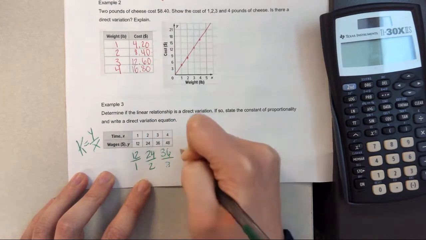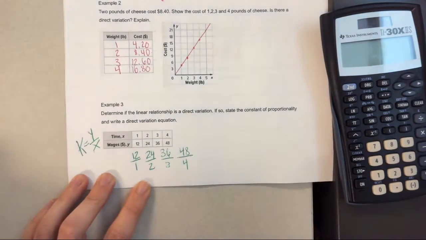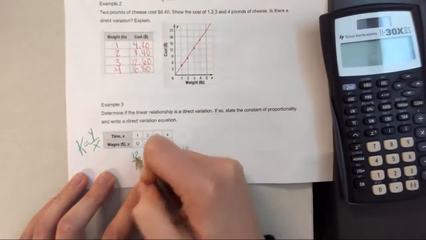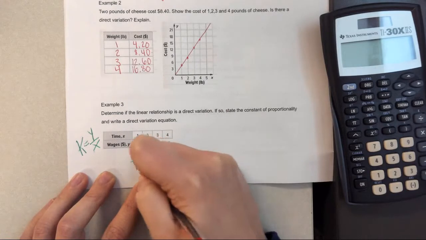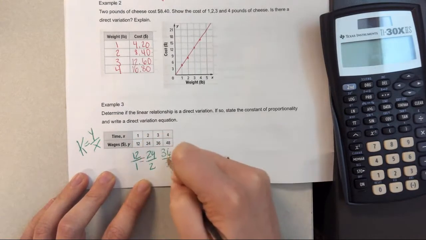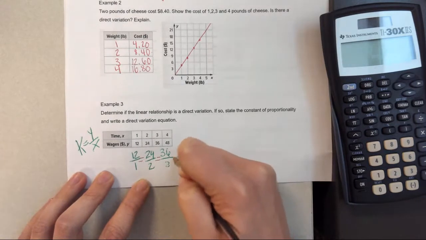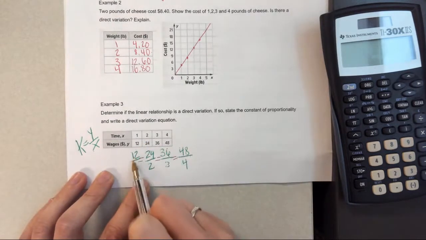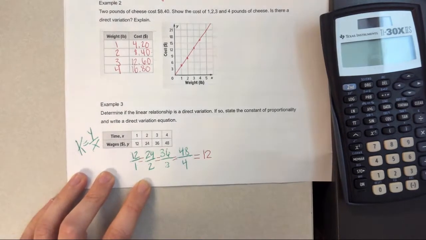And I'm just writing out the information that they gave us as fractions with y over x. And I know that 24 divided by 2 is 12. 36 divided by 3 is 12. 48 divided by 4 is 12. And obviously 12 divided by 1 is 12. So all of those are equal, and they all equal 12. So it is a direct variation.